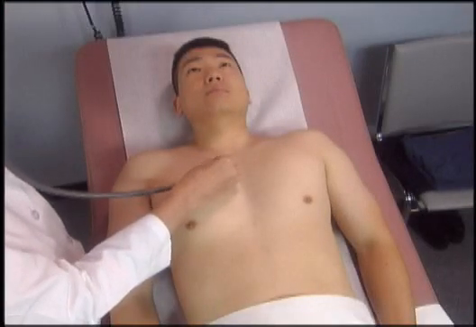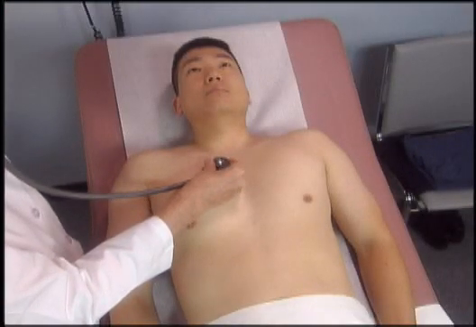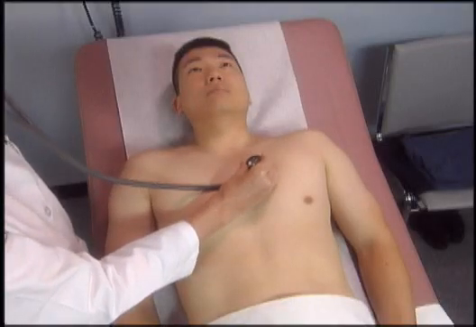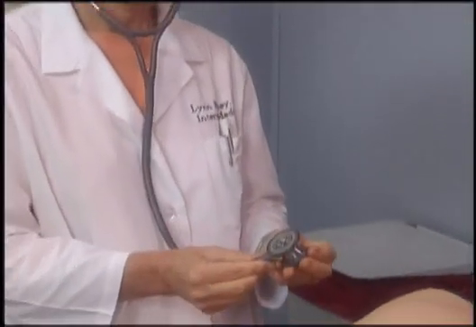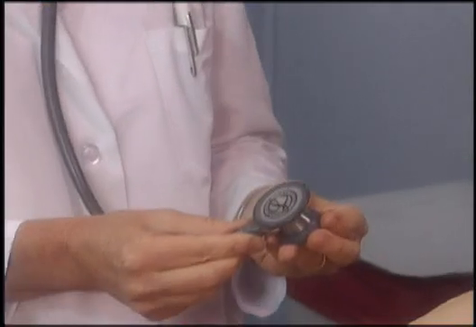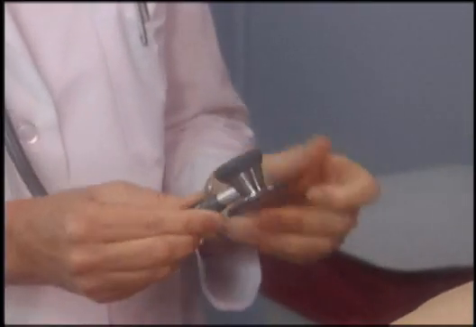Auscultation of heart sounds and murmurs is an important skill that leads directly to several clinical diagnoses. Therefore, it's important to know your stethoscope, particularly the respective uses of the diaphragm and the bell.